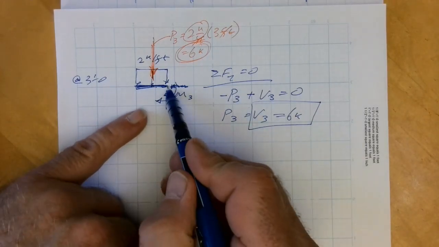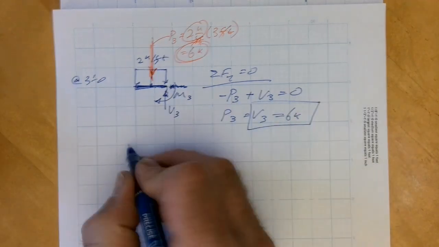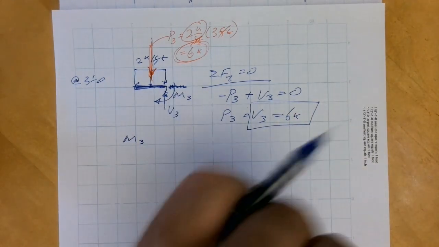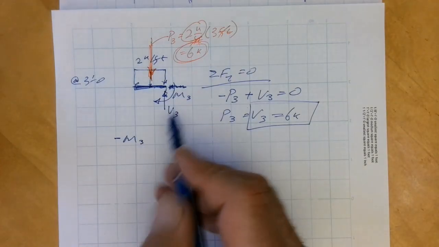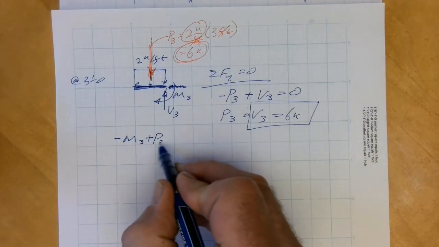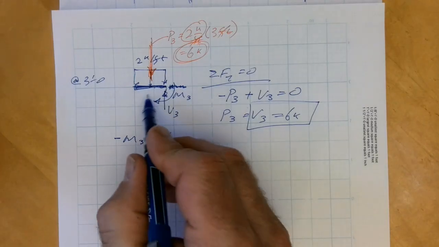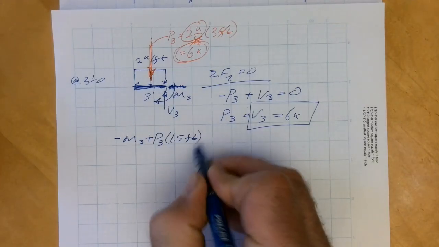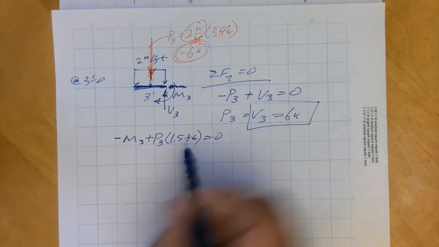But let's just do sum of moments about this point right here. M3 is going counterclockwise, so that's negative. And then P3 times its moment arm, and its moment arm, if this is 3 feet, half of that is 1.5 feet, equals 0.